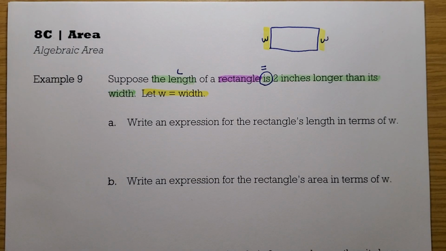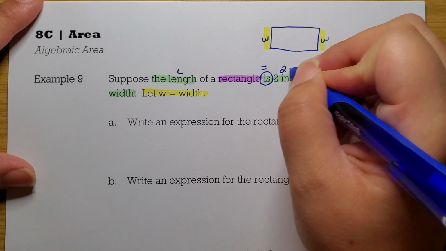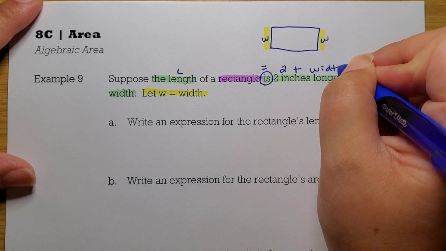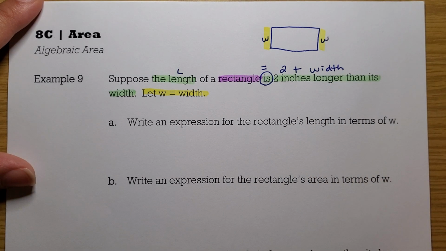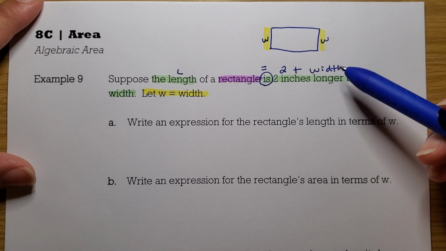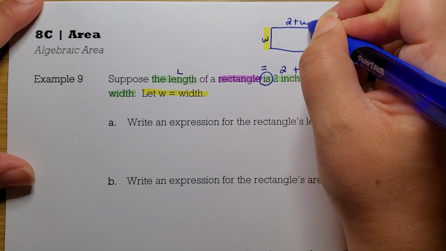So 2 inches longer means 2 inches more. So it's going to be 2 inches plus the width, right? So if the width was 10 meters, its length would be 12 meters, right? Just 2 more than that. So if the width is W, that means the length is going to be 2 plus W.